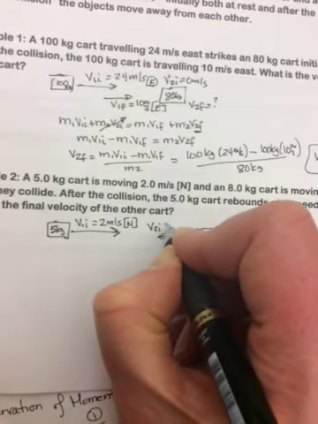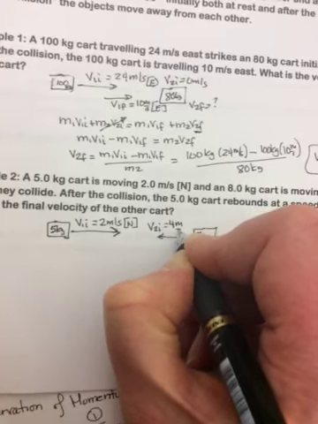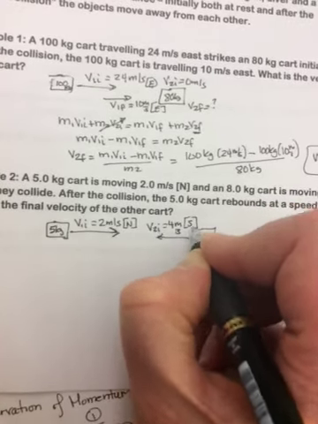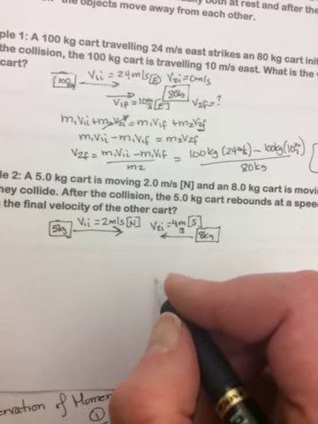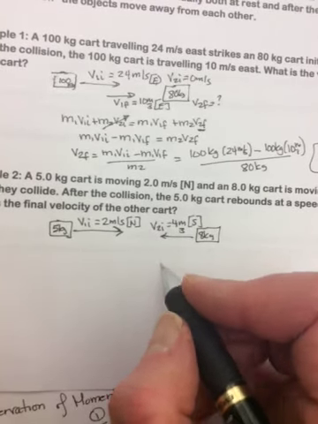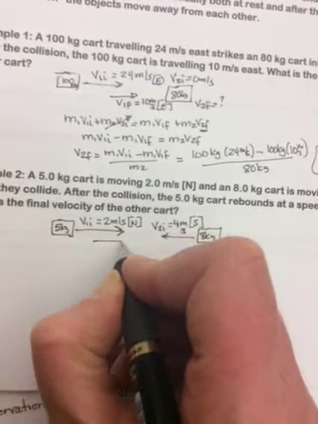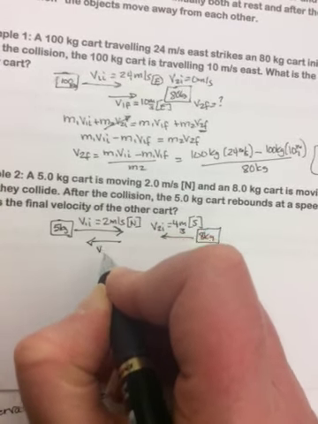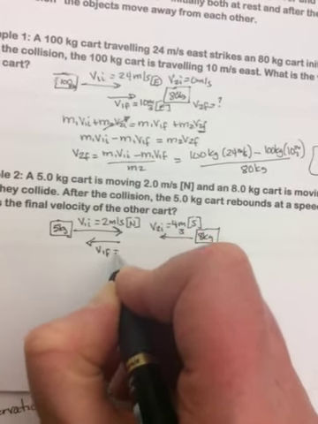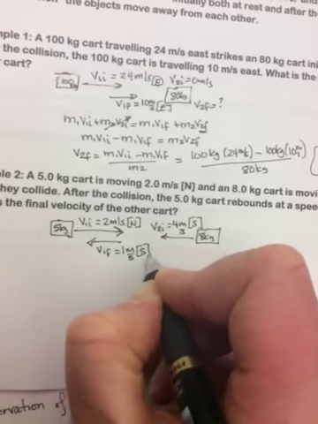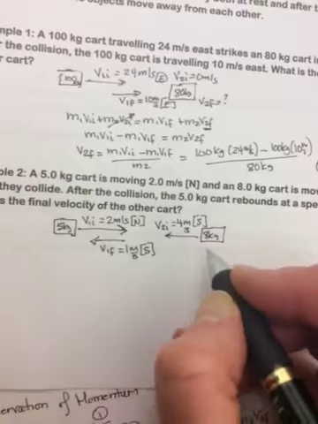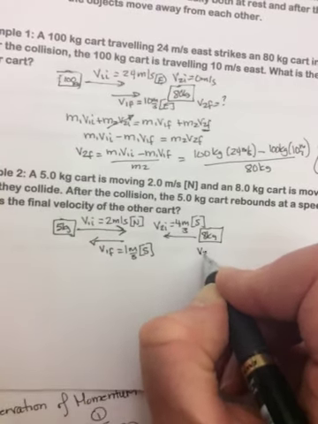So V2 initial is 4 meters per second south. When they collide, after the collision, the 5-kilogram cart rebounds at a speed of 1 meter per second. If it rebounds, then V1 final is 1 meter per second south. Rebound means going in the opposite direction. What is the final velocity of the second one?